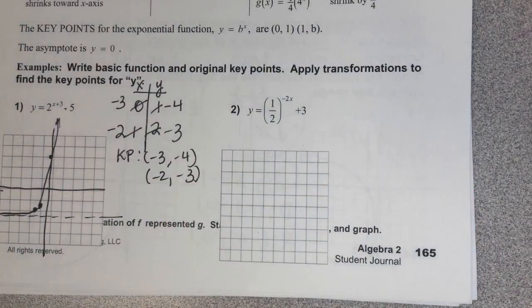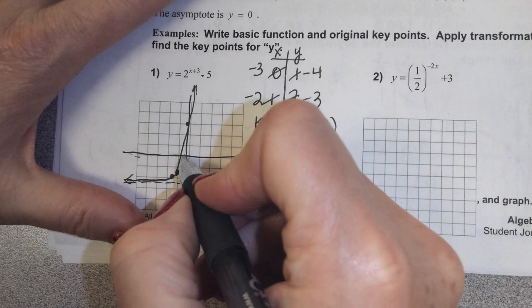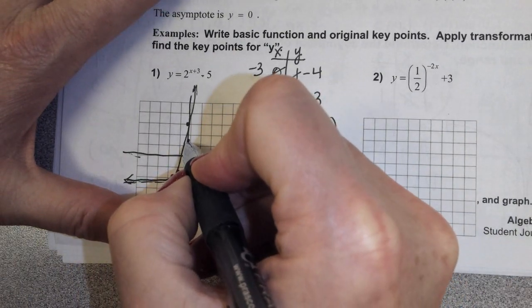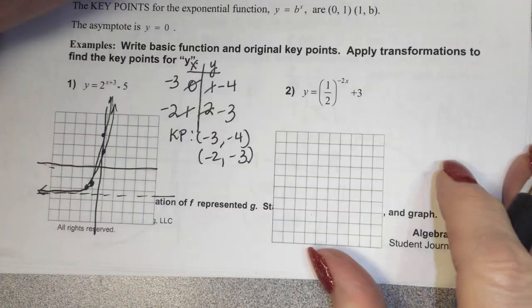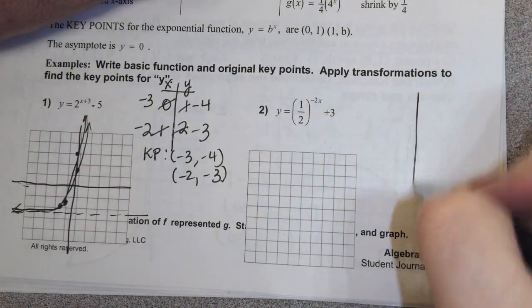All right. Oh, I went too high on that one. I forgot I went by 2s. 2, 3 would be right there with what I was using. That's why it looked a little too steep. All right, let's take a look at this one now.